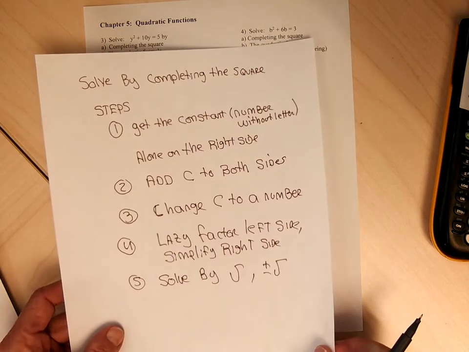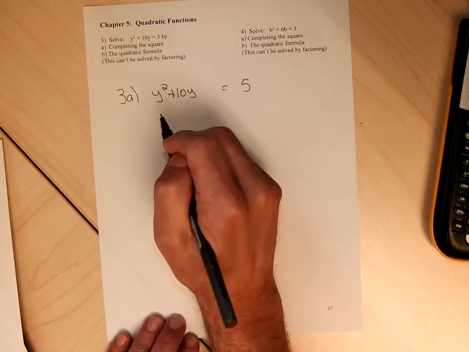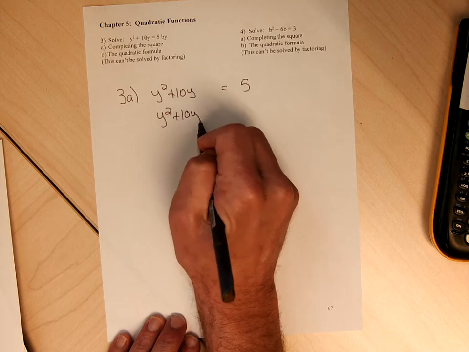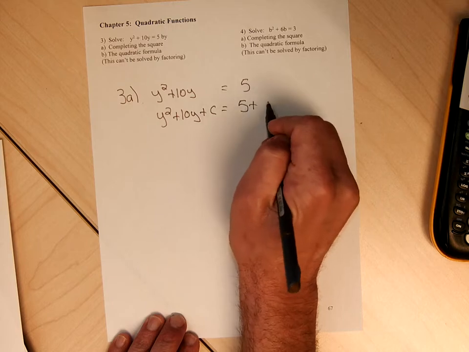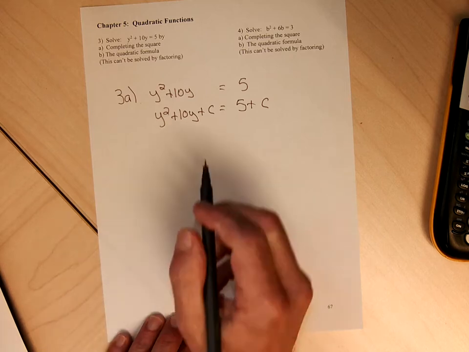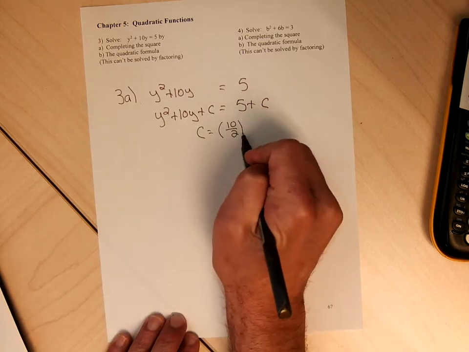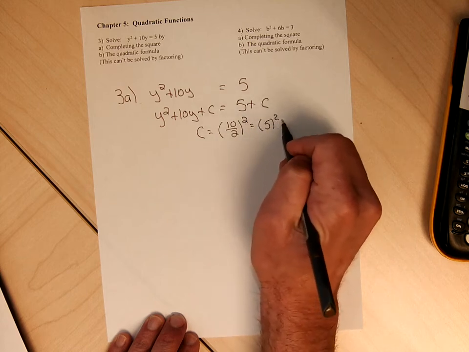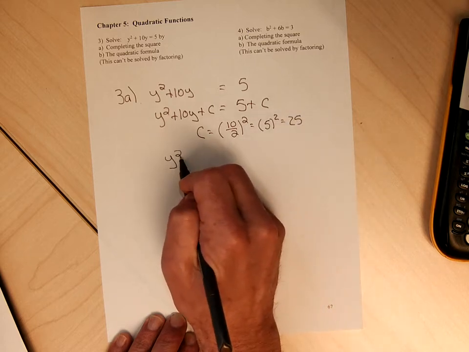So first step, get the number without the letter by itself. It's already there. Second step, add c to both sides. So I'm solving by completing the square. Completing the square requires me to get the number without the letter by itself. Then it wants me to add c to both sides. Then I'm going to change c to a number. It's going to be 10 divided by 2 squared, which is going to be 5 squared, which is going to be 25. So I'm going to change the c to a number.